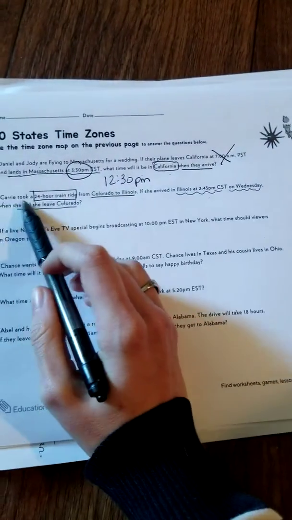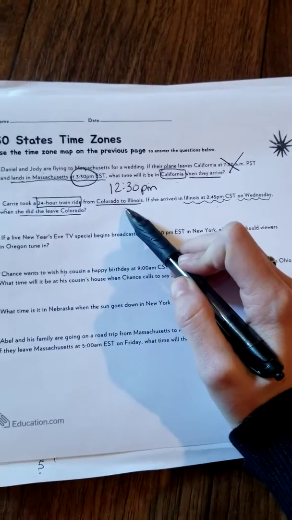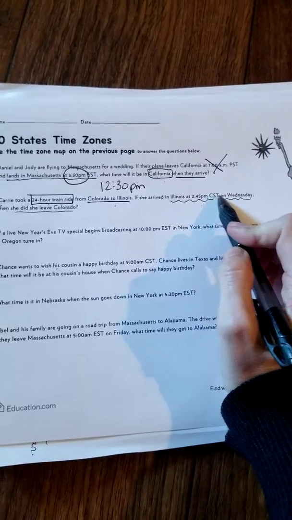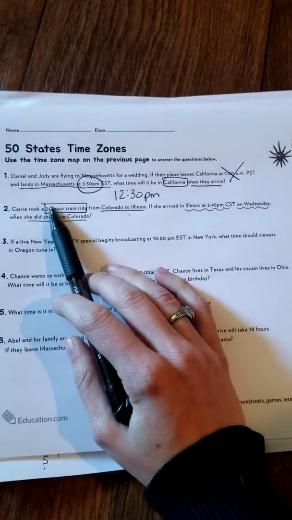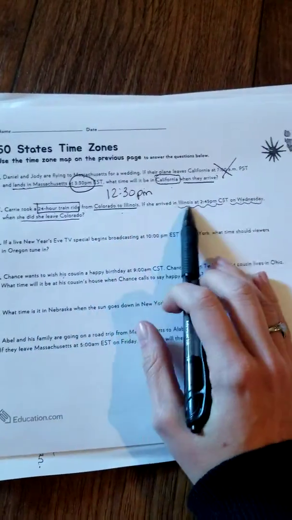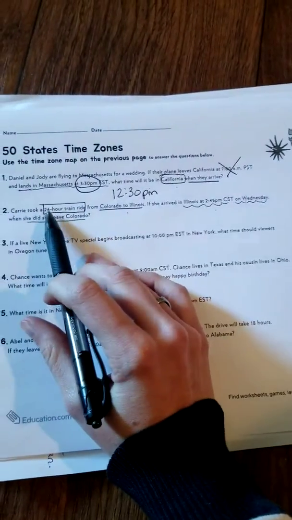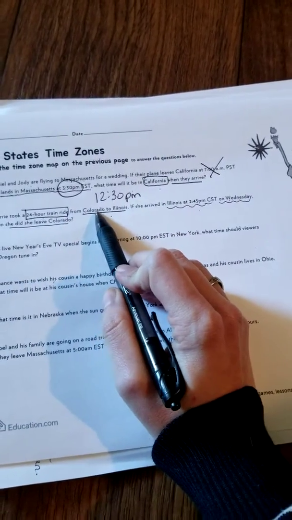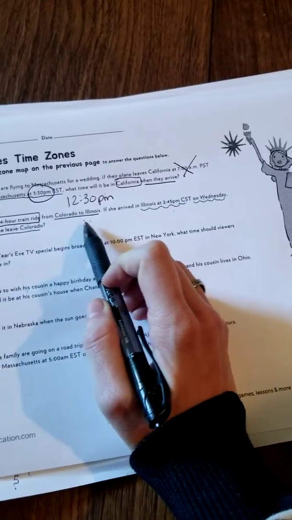Okay, let's go ahead and take a look at question number 2. It says Carrie took a 24-hour train ride from Colorado to Illinois. If she arrived in Illinois at 2:45 p.m. Central Standard Time on a Wednesday, when did she leave California? So if you notice, I boxed, underlined, squiggly lined important information just so I know what we're working with, okay? So I know it's a 24-hour train ride. And I know they're going from Colorado to Illinois, so I'm going to have to use my map to reference what the time zone difference would be.